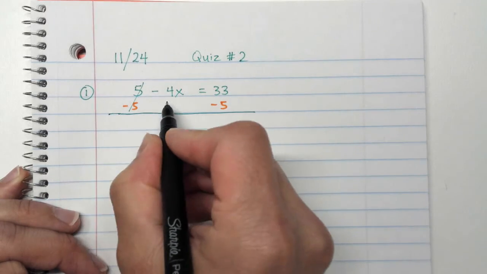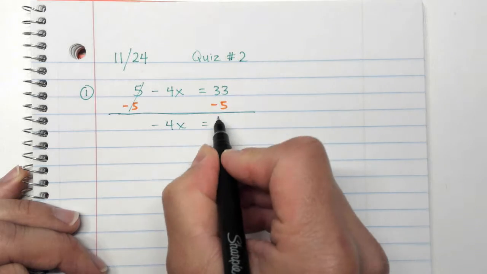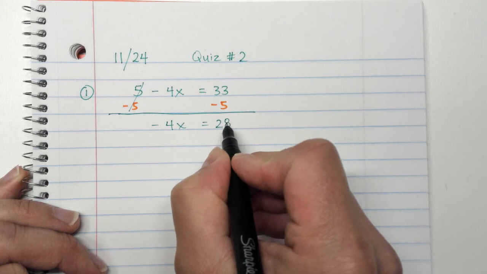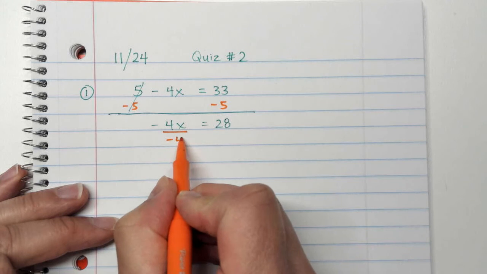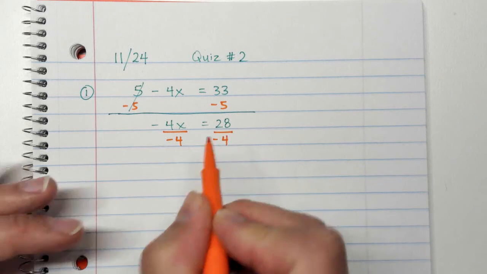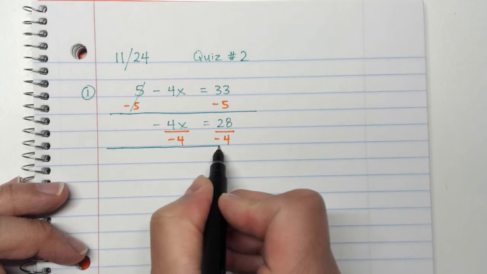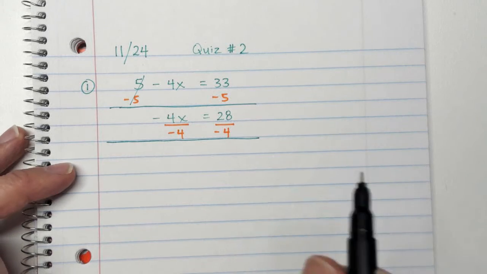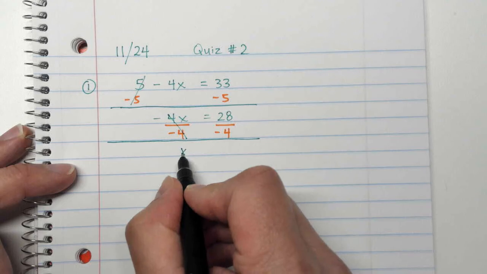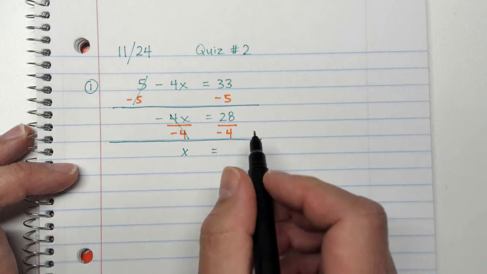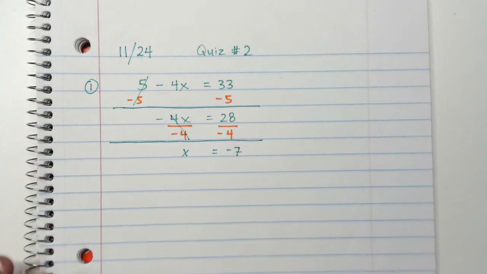Okay. And then you get negative 4x equals 28. Divide by negative 4. Divide by negative 4. And I'm trying to make it look exactly like it would look if we were typing it. And the only thing we can't do when we're typing math is cancel. Haven't figured out a way to do that yet. 28 divided by negative 4 is negative 7. Number 2.